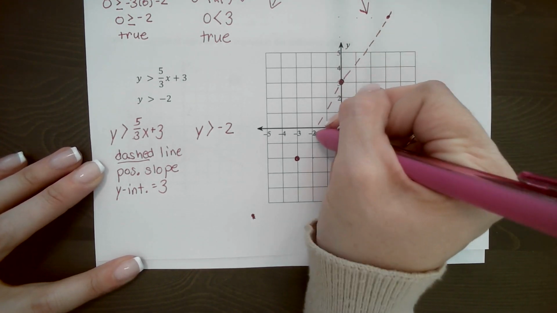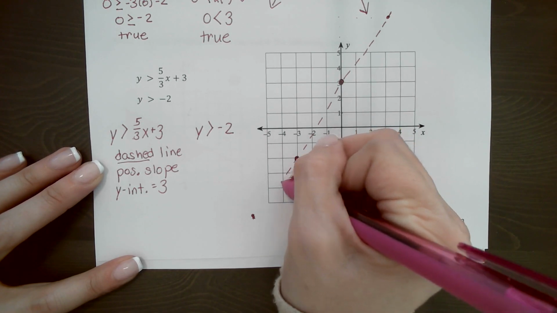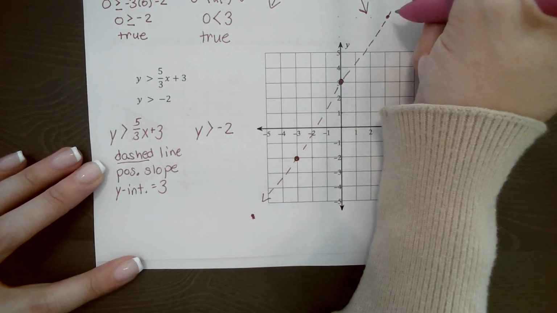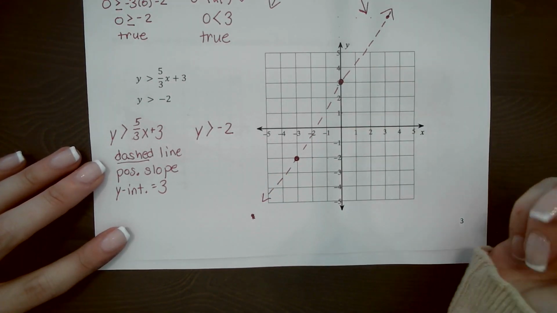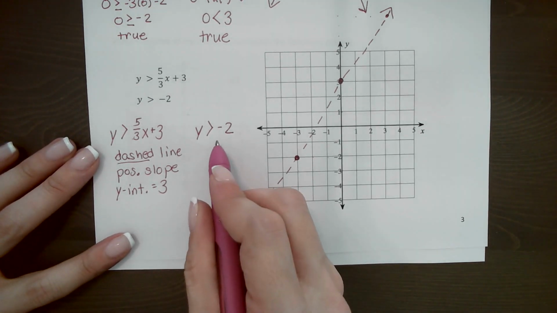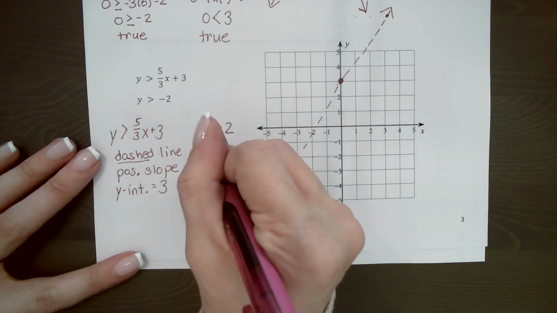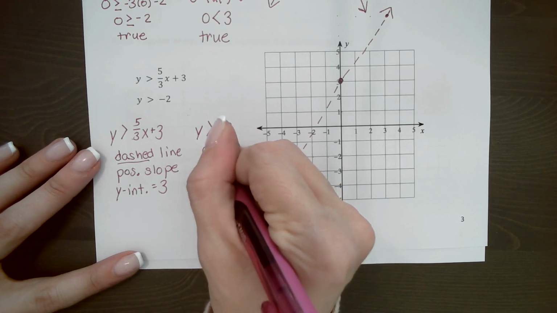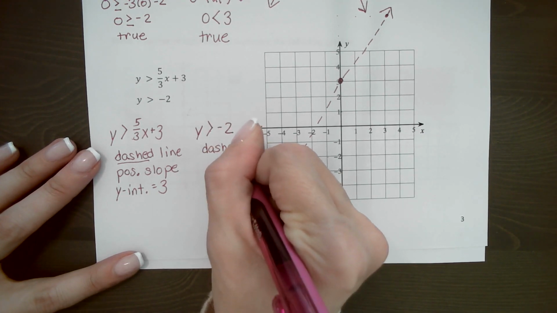So I'm going to connect these with the dashed line. Using a straight edge is a lot easier, so do that on your test. And then I am going to move over to the next one. Now this one is also an open inequality sign, so that's going to be another dashed line.